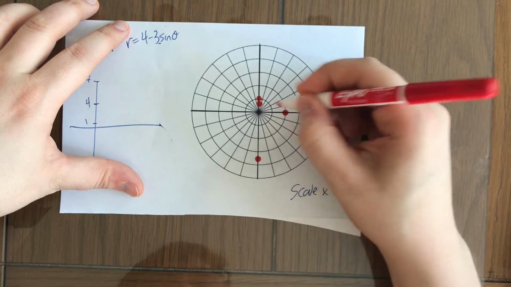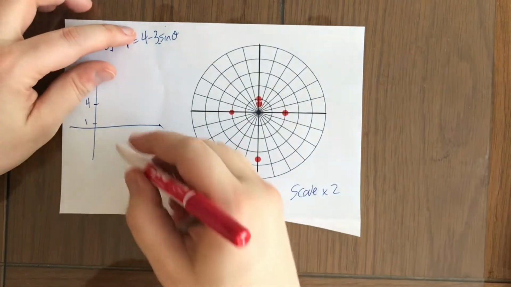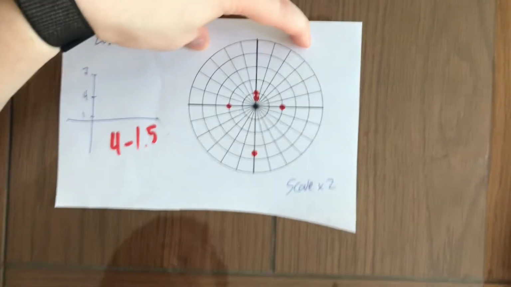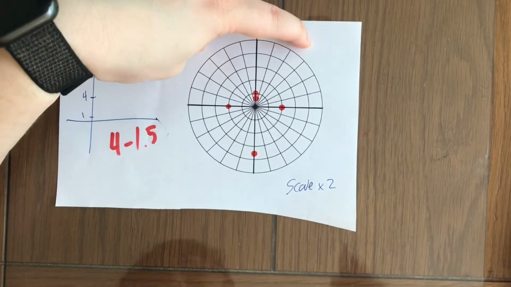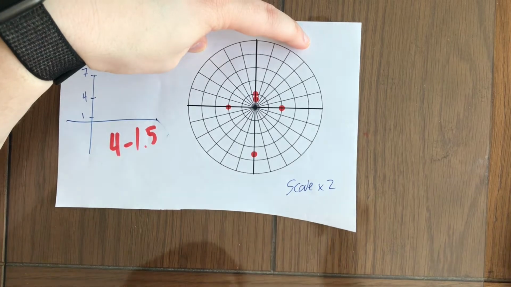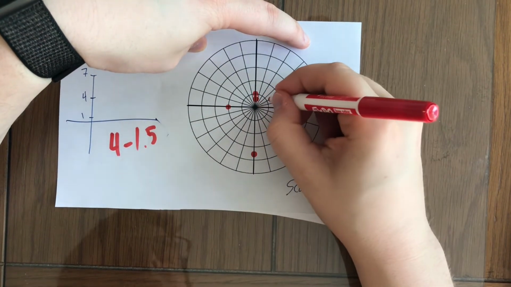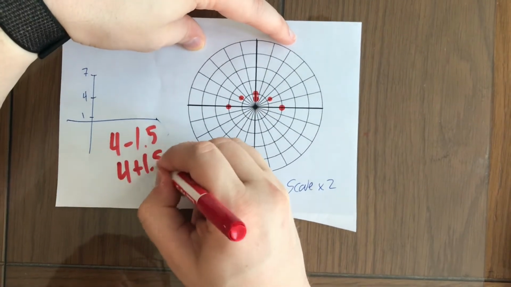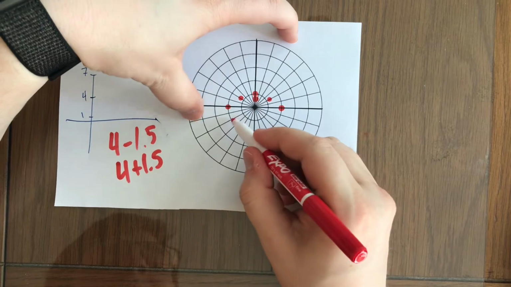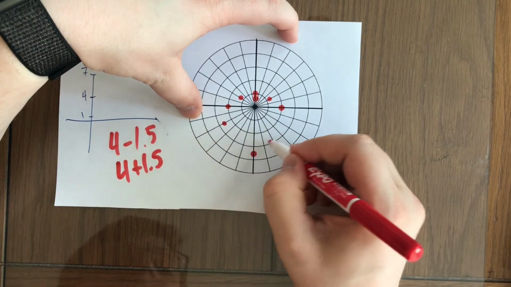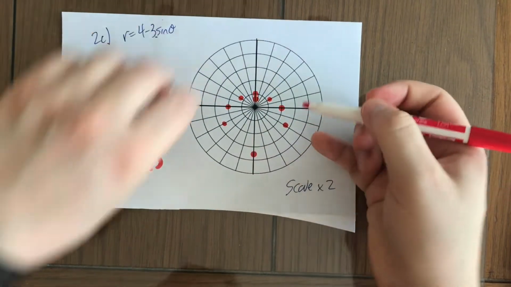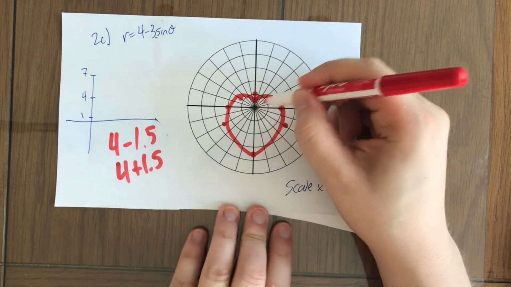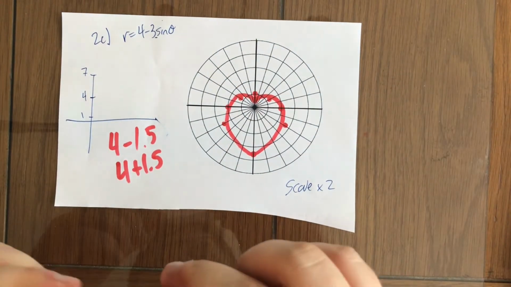Side to side is going to be 4. Okay, then I will be doing 4 minus 1.5 for these two guys. So that's going to be whatever that is. I don't know. Math is hard. 2.5, something like that. So it's going to be like right there and like right there. Then I will do 4 plus 1.5, which is going to be 5.5. That's going to be like right there-ish. We're not perfect here. All right, so there we go. There's our shape. It does not touch 0, but it has that slight dimpled shape going on there.